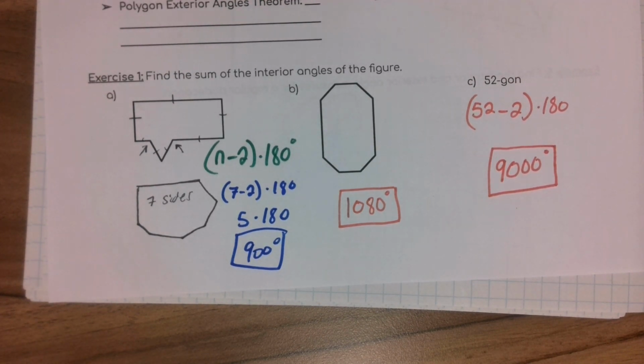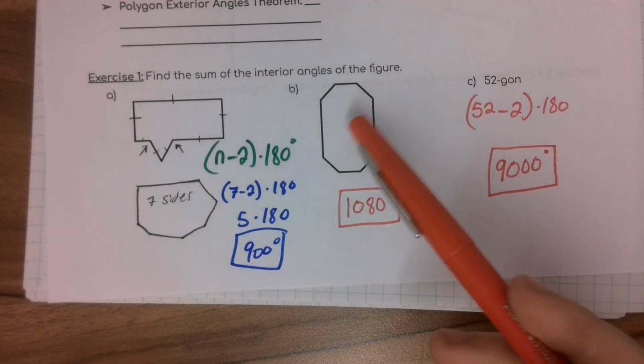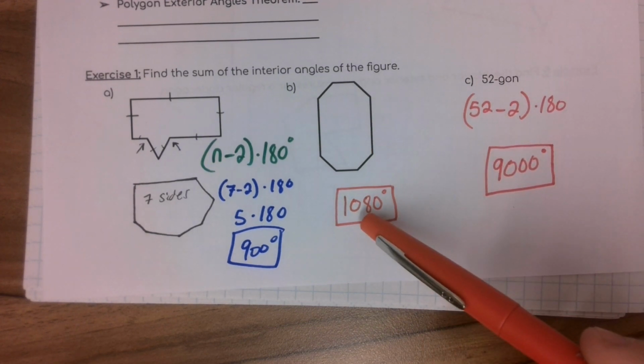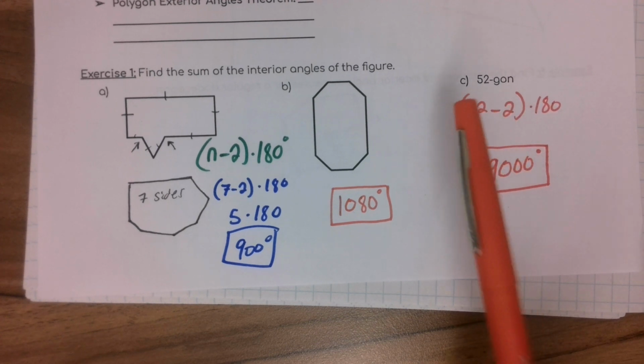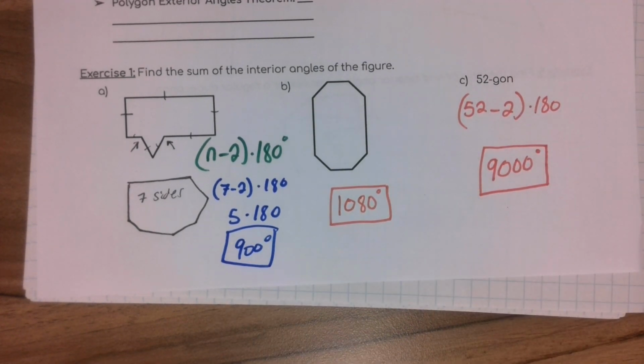How'd you do? Using the formula, we can find that this octagon has an interior angle measure of 1,080 degrees. This 52gon, a 52-sided shape, we have an interior angle measure of 9,000 degrees. Perfect.